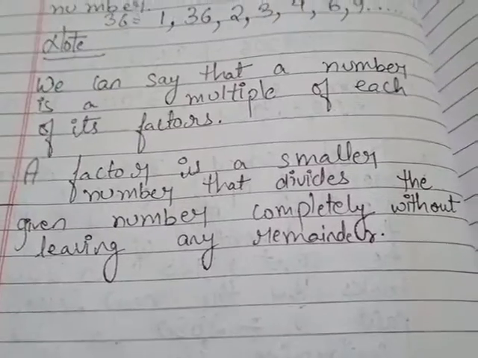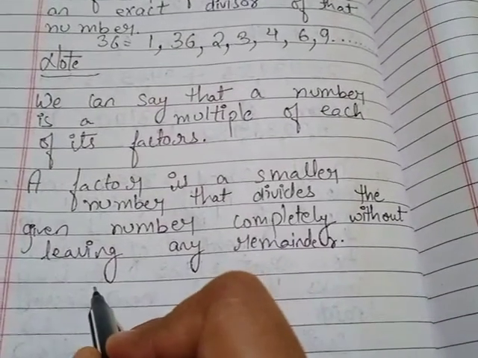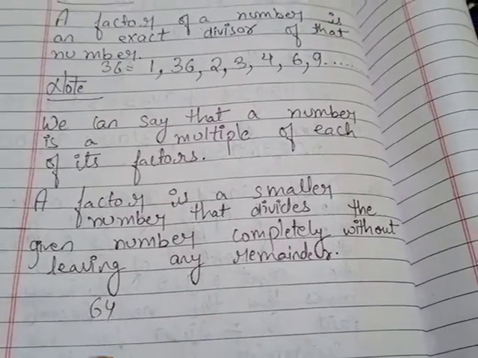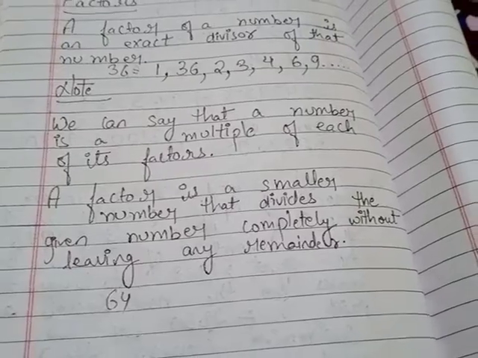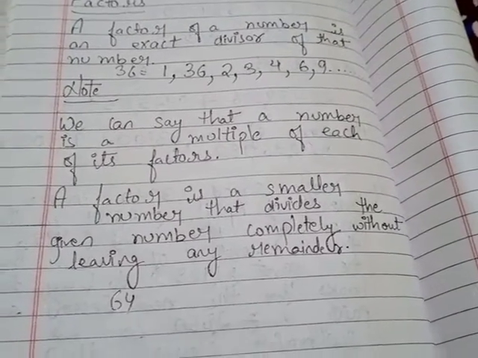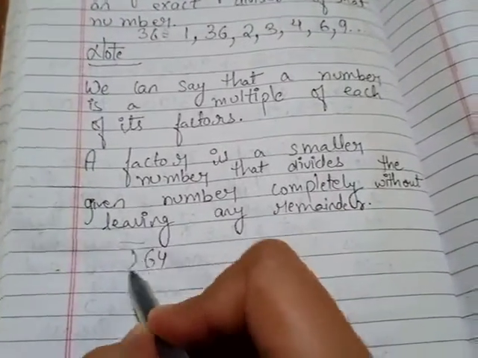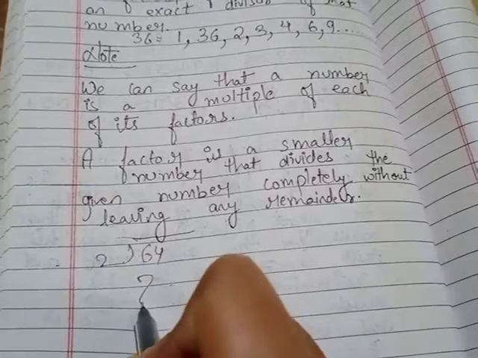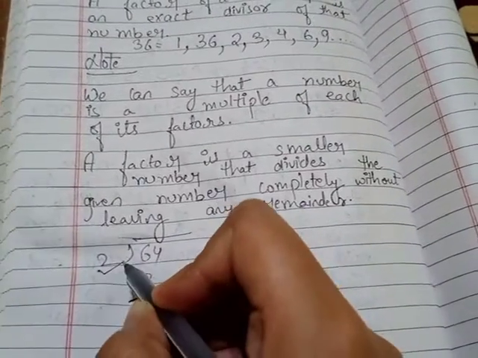Are you getting my point? Once again I'll repeat it. Suppose you want to find the factors of 64 and you don't know the divisibility rule of 4 or 5, whatever number it is. Whenever we don't know the rules, simply we will divide that number by 2. If remainder is there, it is not a factor. If remainder is not there, it is a factor.